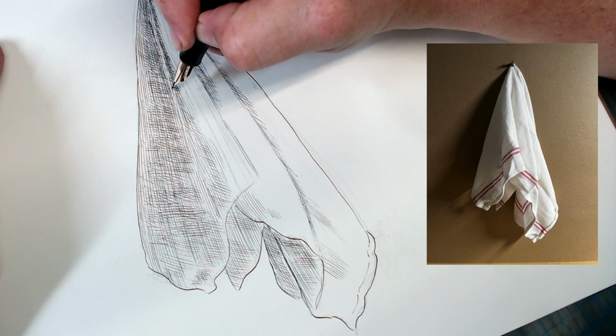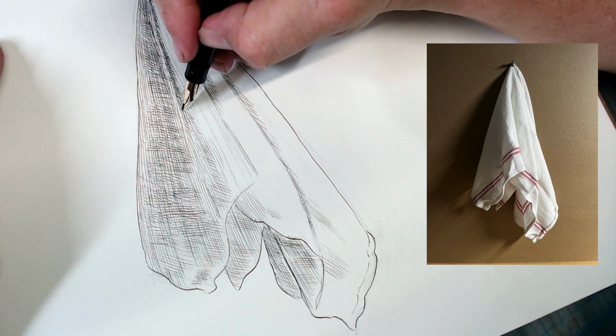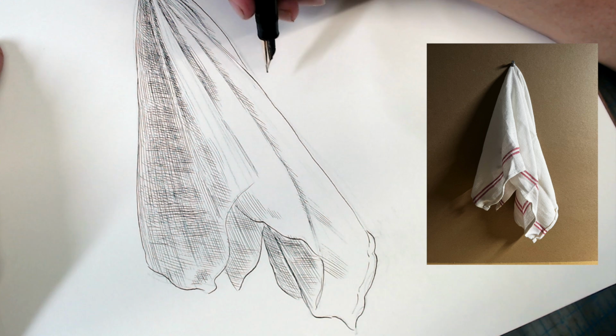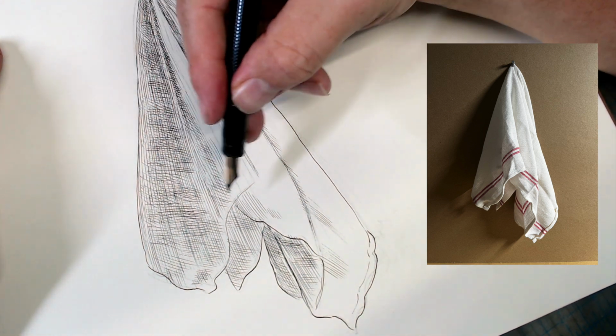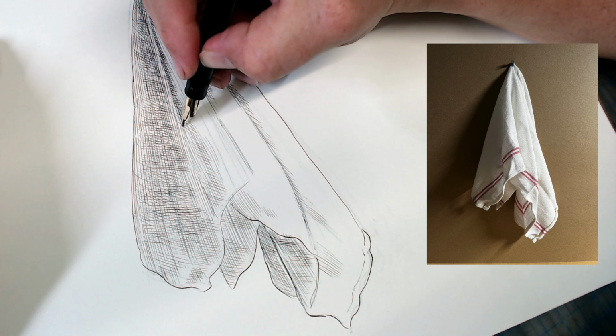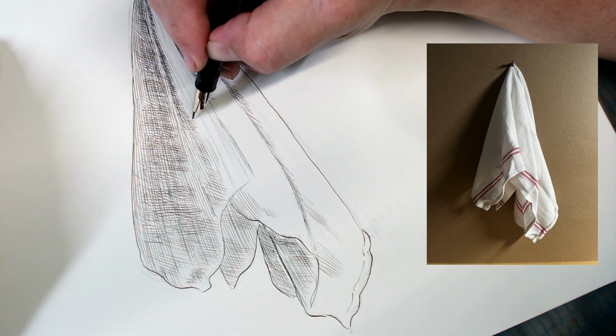Again, following the principle of rendering cylinders, the more the hatch runs at a horizontal, the more it curves around the form. So these particular hatch marks are going to have the most curvature to them.